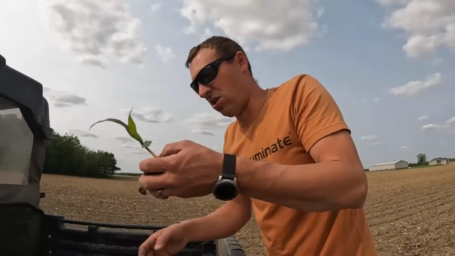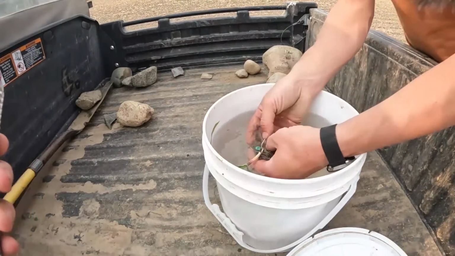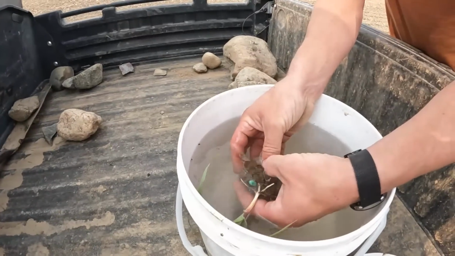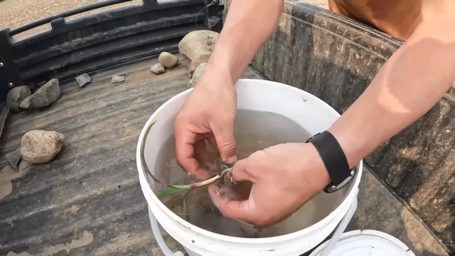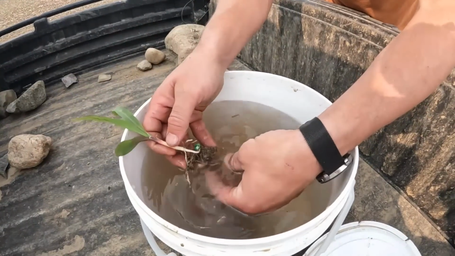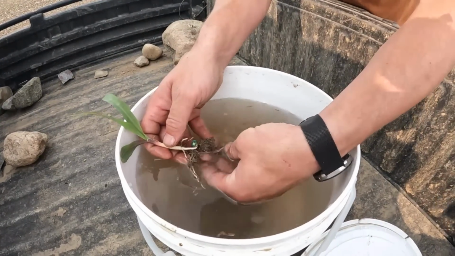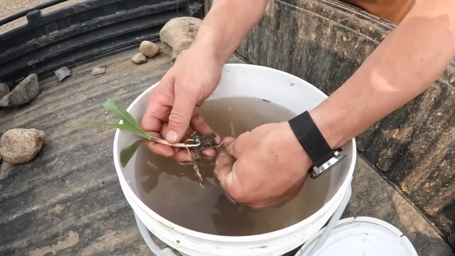Hold it where we can see here. So I got a little bucket of water, and we're gonna go ahead and try and gently wash these roots and get all of that off so that we can see what we've got here. I am probably breaking some off, but I'm just trying to gently squeeze the dirt and get it to dissolve off of them.